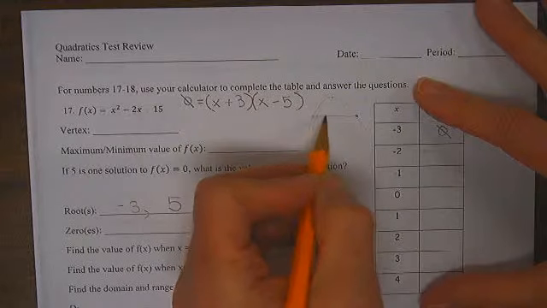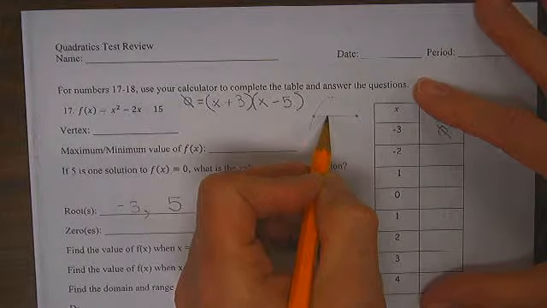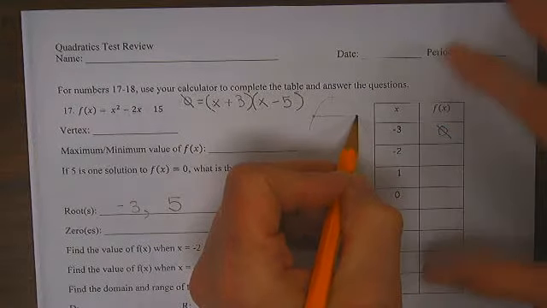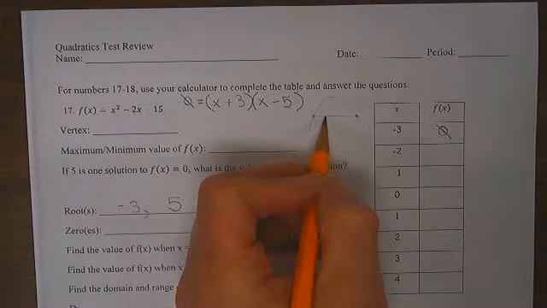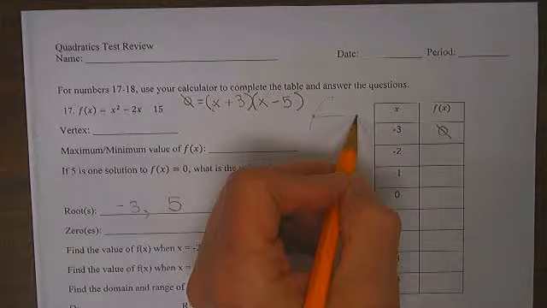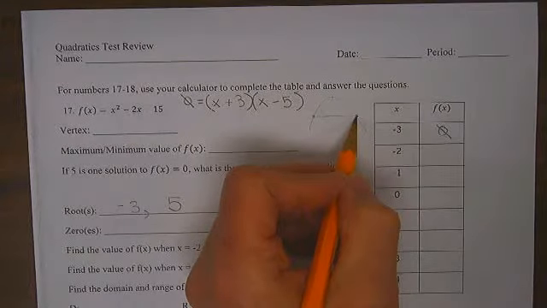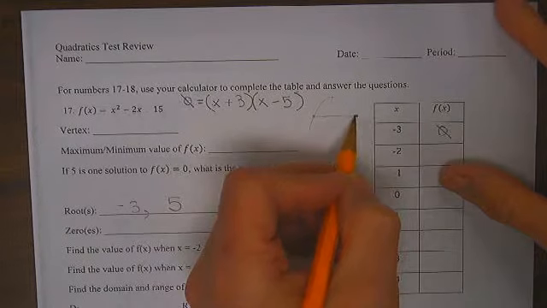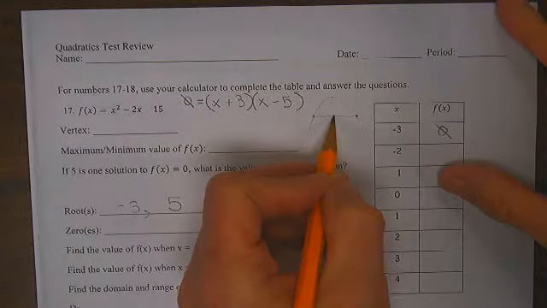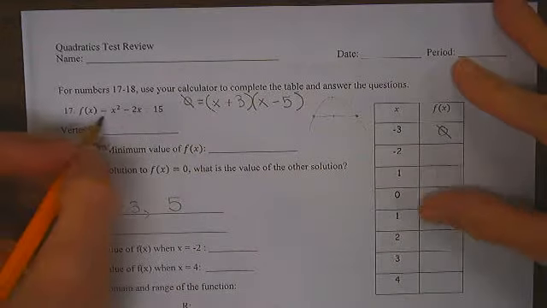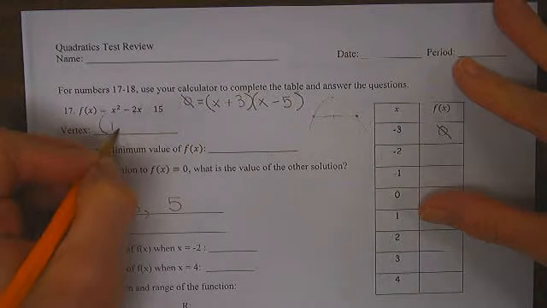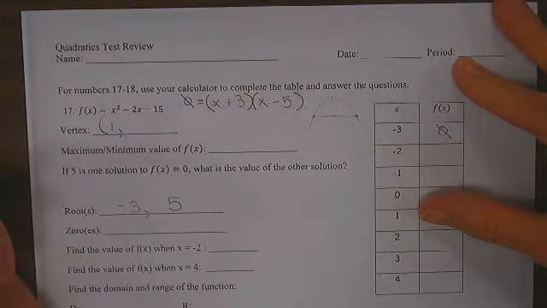Negative 3 to 0 is 3. 0 to 5 is 5. So we have 3 plus 5, a total of 8. If we have a total of 8, half of that would be 4. So the vertex is going to be, the x value is going to be positive 1.